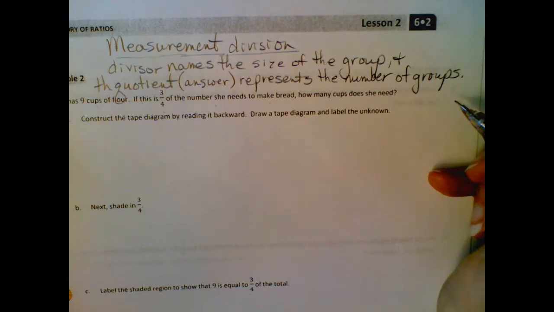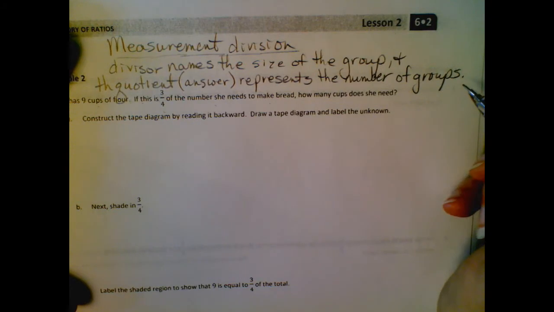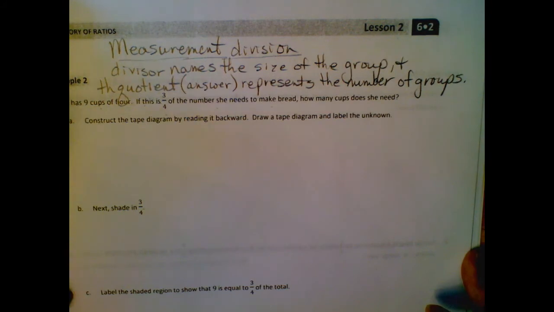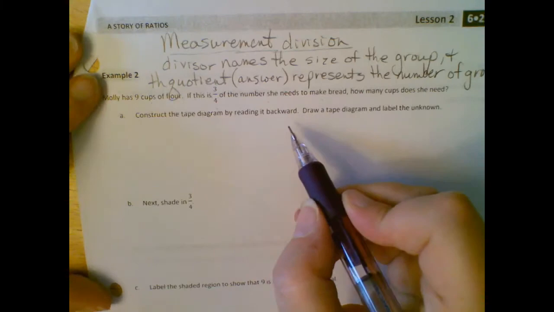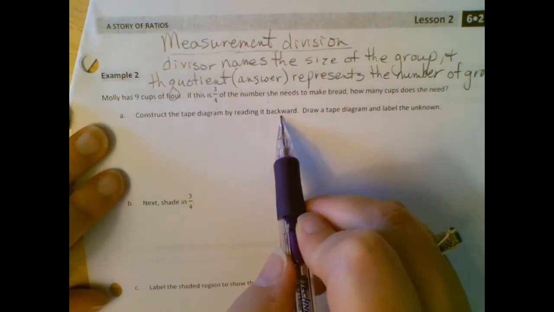You have to ask yourself a little different questions than you do in the partitive division that we talked about in Lesson 1. So they're walking us through it this time. They're saying construct a tape diagram by reading it backwards.